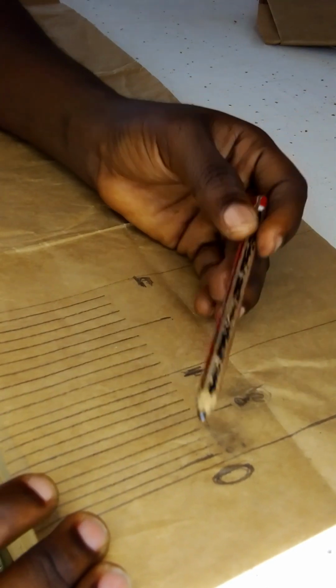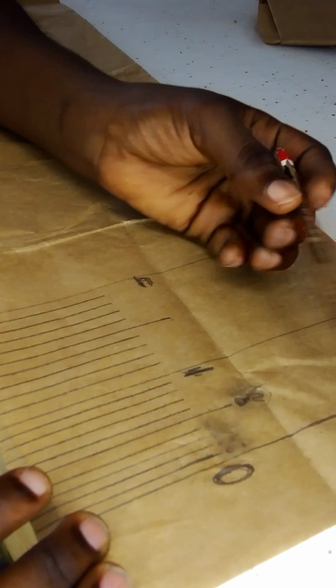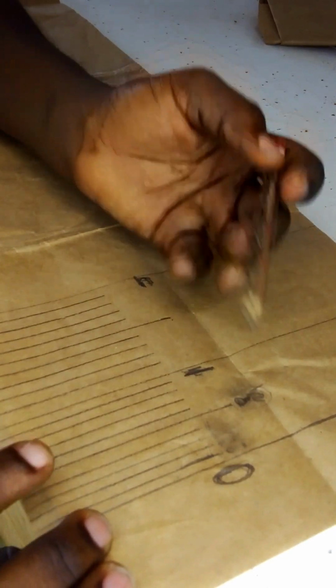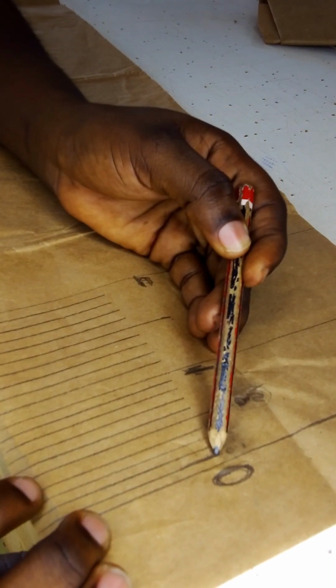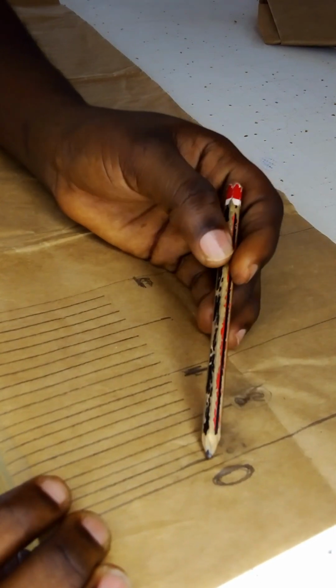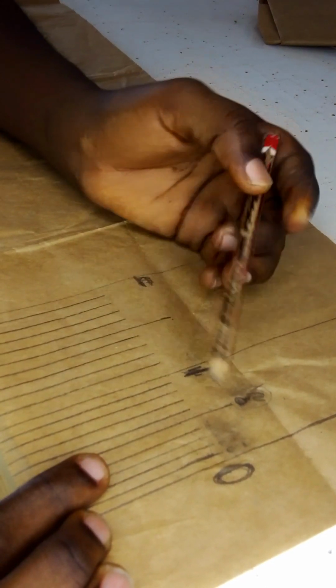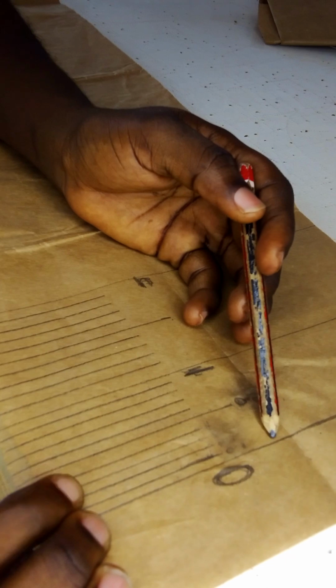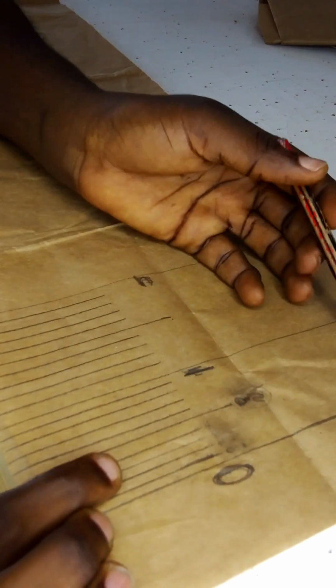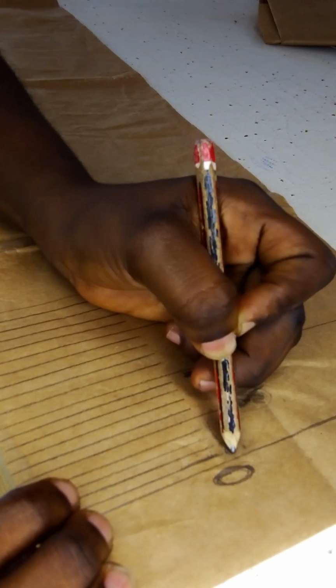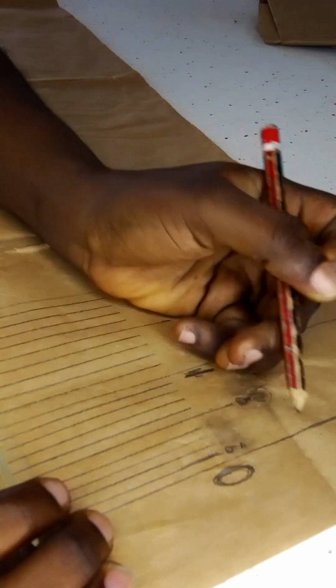We are starting from 0, and to count we start from the next line after 0. The value for all these tiny lines is 0.1. So the first value we have here is 0.1.